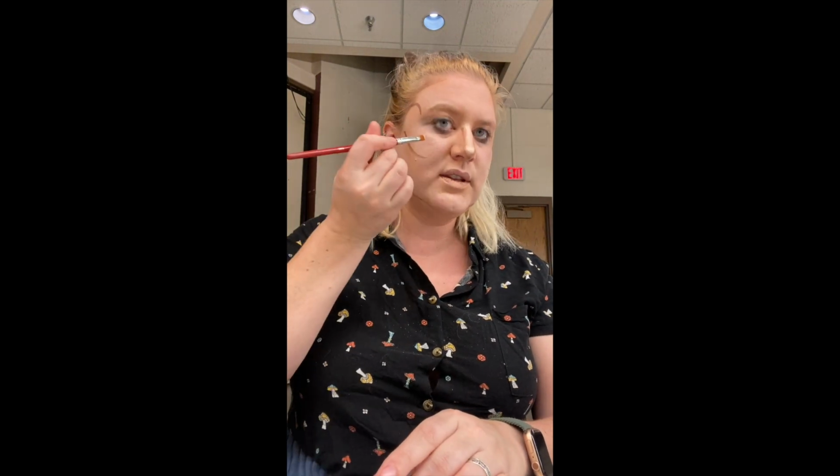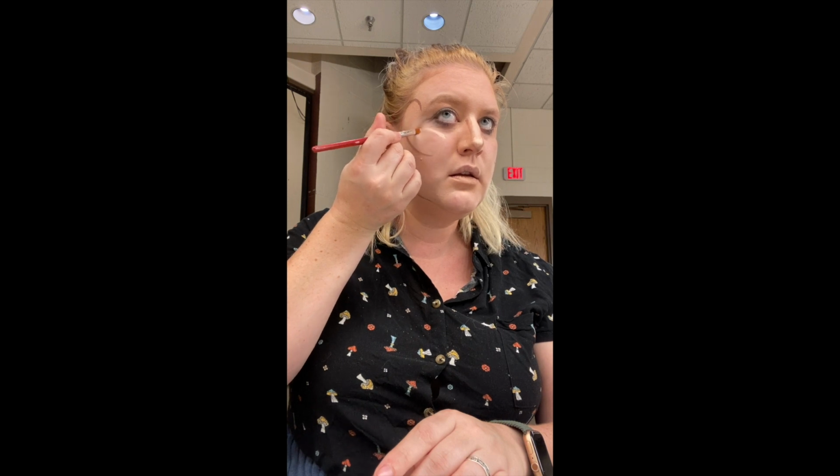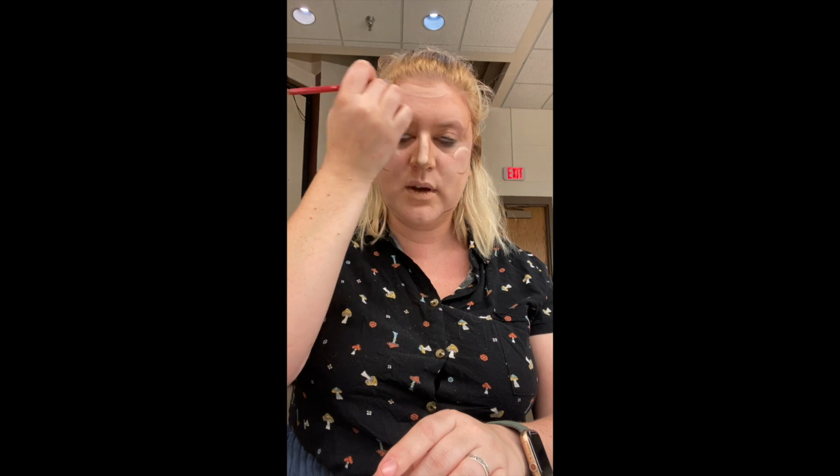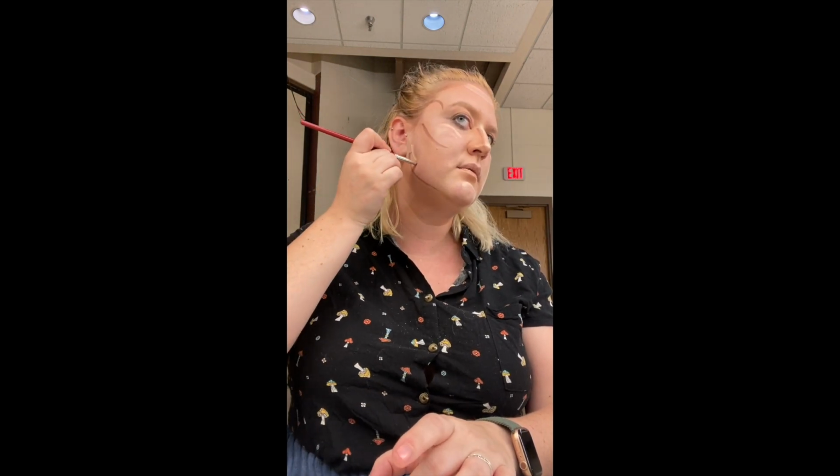So the highlight placement is going to be especially important for this one. So where the shadows were really important on the Greek, it's going to be the highlights for the Renaissance. Getting that really brightened face, right? I'm leaving a little bit of space between my highlight and my shadow there, just to really give it that curve, right?